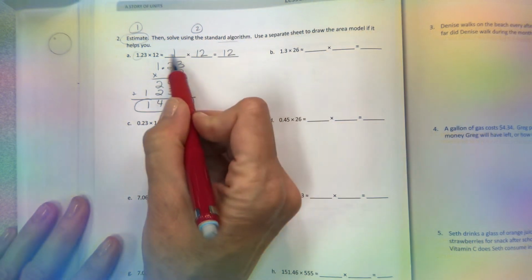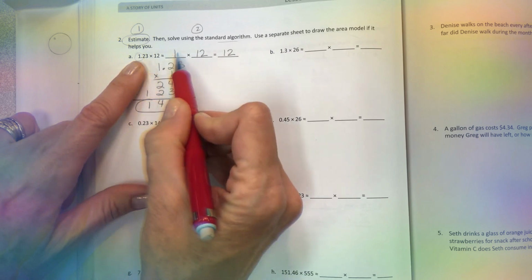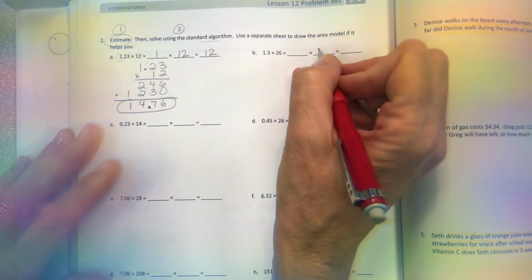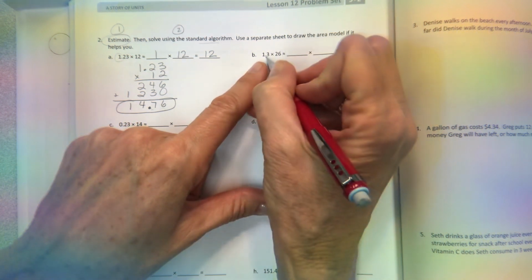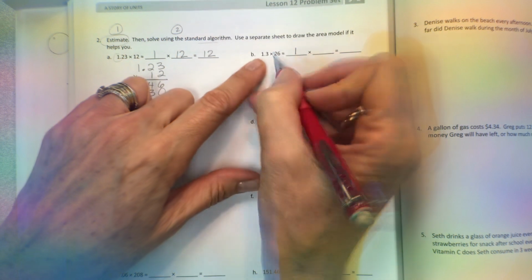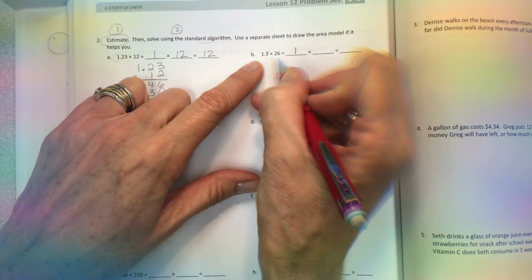Okay, let's do another one. And again, you may choose something slightly different. If you chose, say, 1.2 here and then a 10 here, then you would just move that decimal. So it's going to look a little different depending on what you choose. Okay, now this one, again, 1.3, you don't have to use anything other than 1. You can just drop that off entirely.